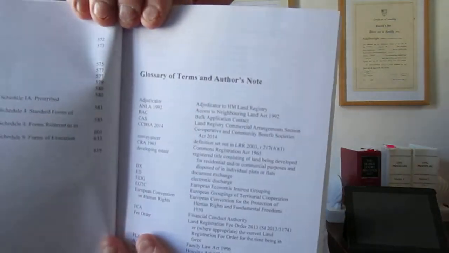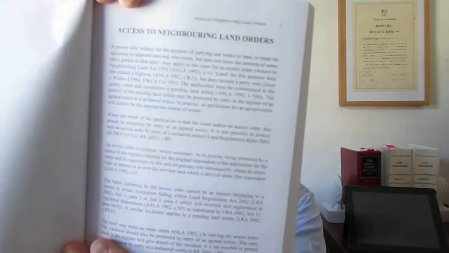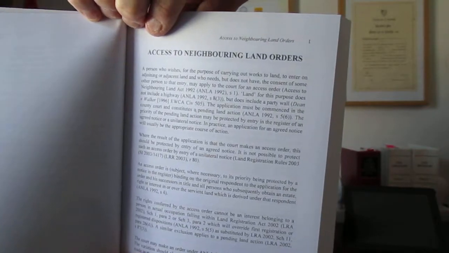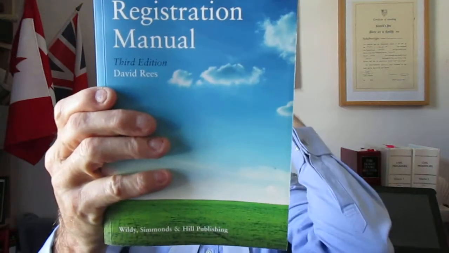You've then got a glossary of terms, extremely important in land law, as I'm sure anybody involved in it will know. There we go. These reviews I do are for people who are hoping to get some better information about what is happening. And of course land registration is a very important area today, and that starts off the first heading, access to neighbouring land orders, and then it runs all the way through A to Z. Leases there, and then right towards the end we get to things like rent charges. So that's the book itself. As I say, it's an important area, and I'm very grateful to Wildy's for producing this work.